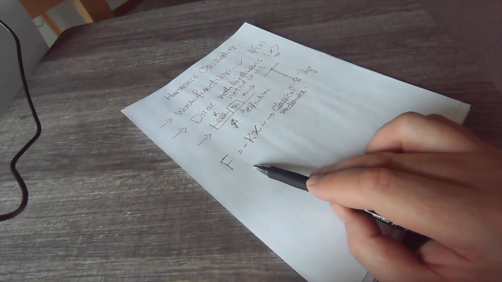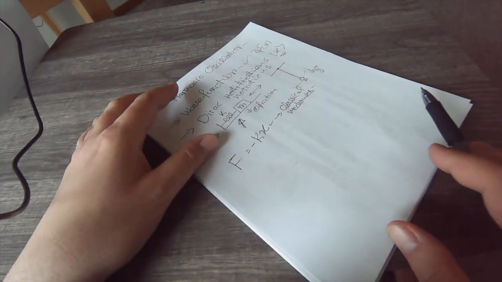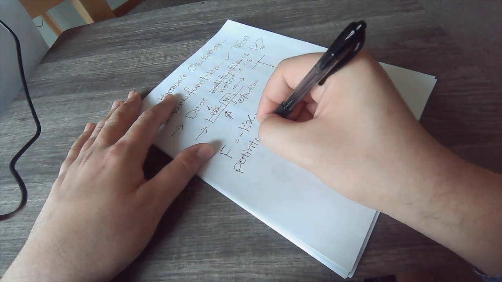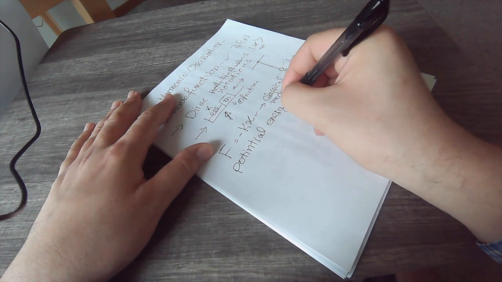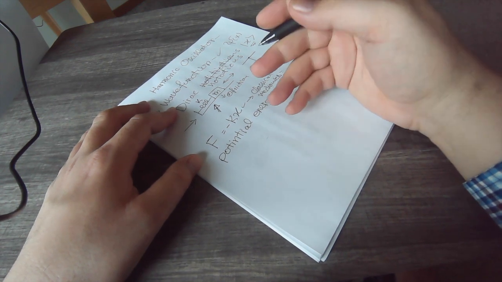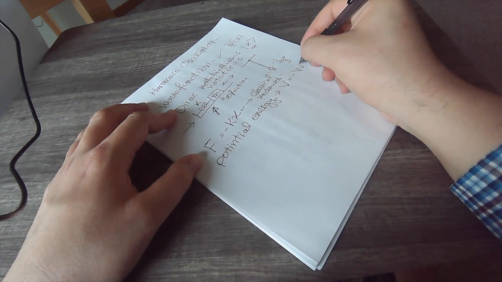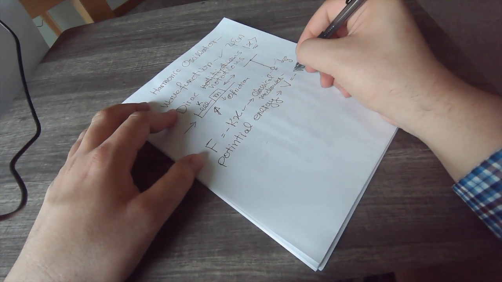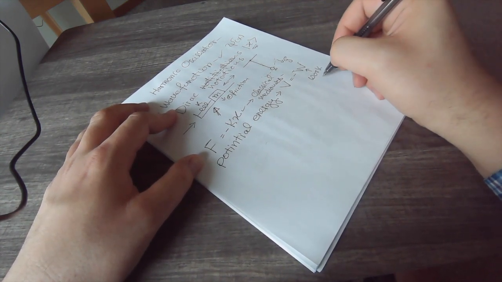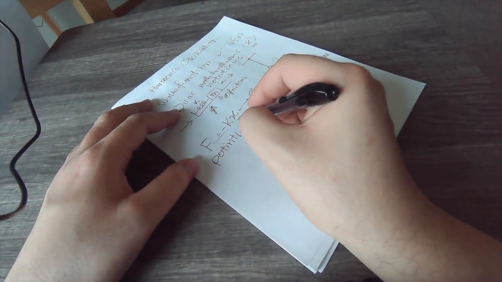I will use another thing from classical mechanics: the potential energy. The potential energy in classical mechanics, which is V or U, you can use any letter you like, is equal to minus W. What is W here? W here is the work done using this force that you can see right here.